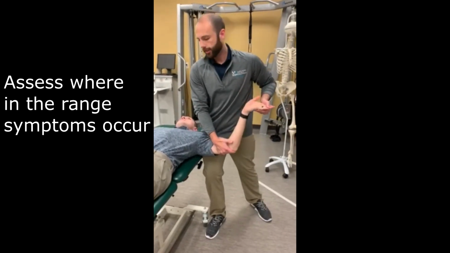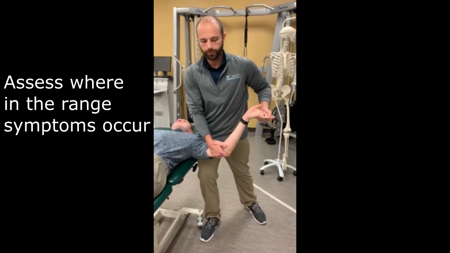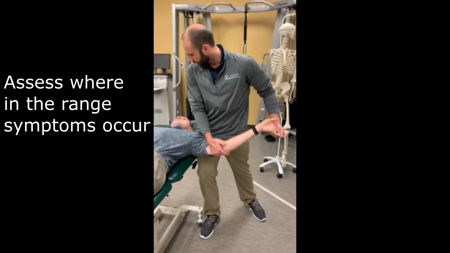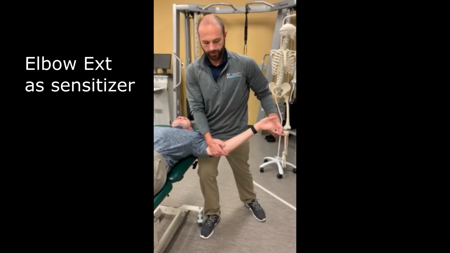Slowly extend the patient's elbow and ask them if this motion recreates their symptoms, what symptoms, and where in the range. Does this recreate your symptoms? Tell me when. If this recreates the patient's symptoms, back off with the elbow extension slightly.